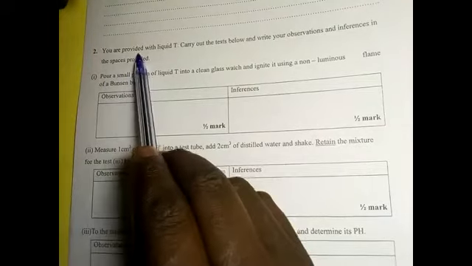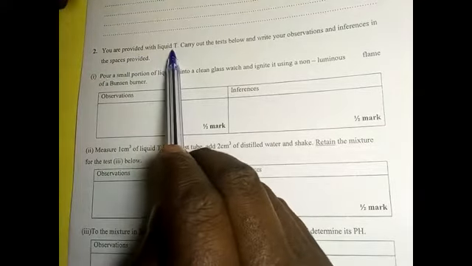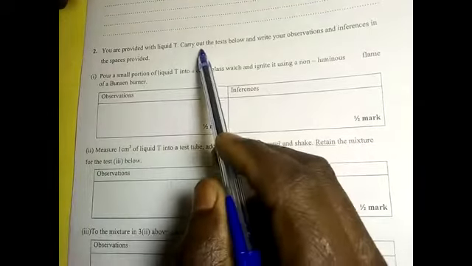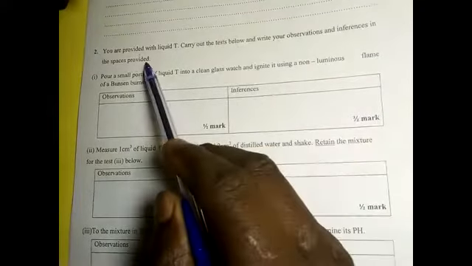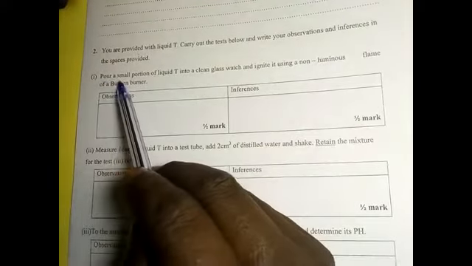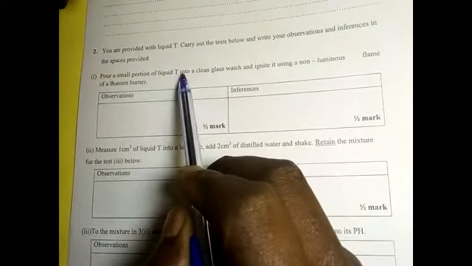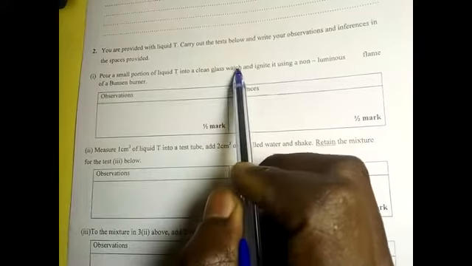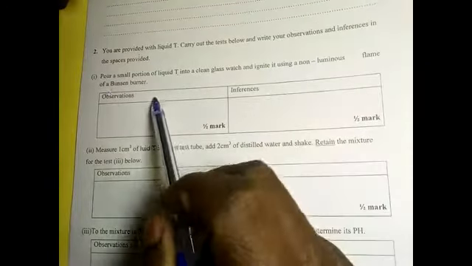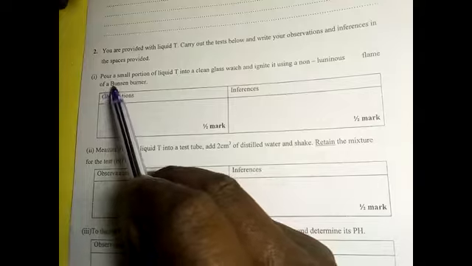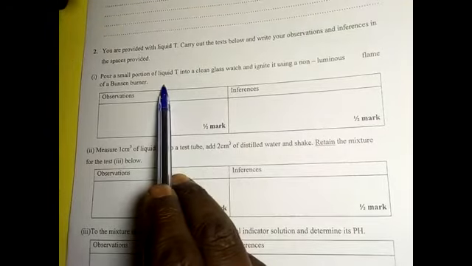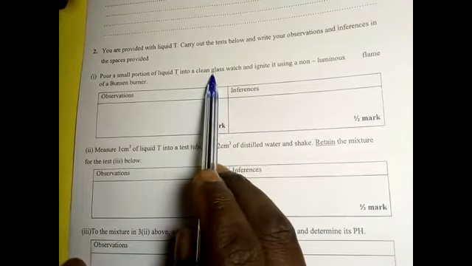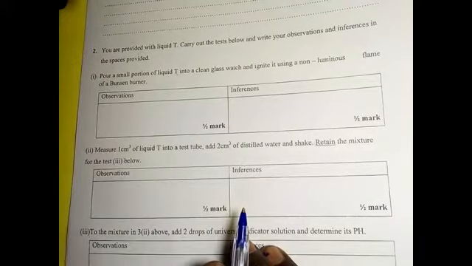You are provided with liquid T. Carry out the test below and write your observations and inferences in the space provided. Pour a small portion of liquid T into a clean glass watch and ignite it using an unluminous flame of a Bunsen burner. Observation: so we are heating a small portion of a liquid on the glass watch.